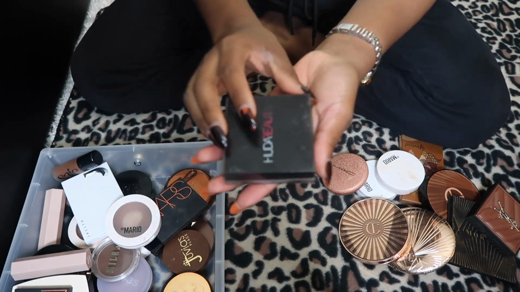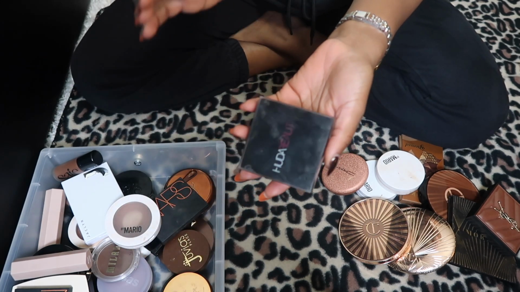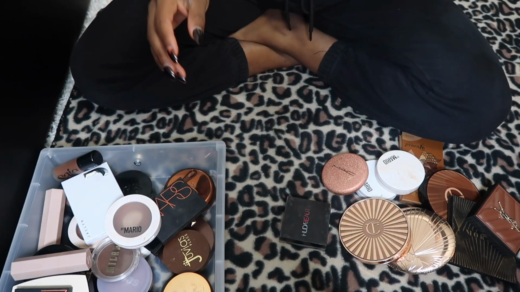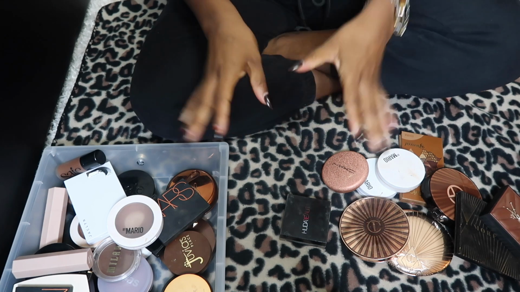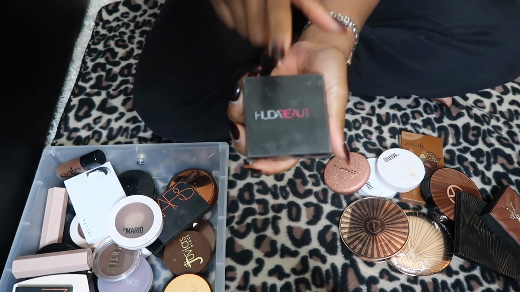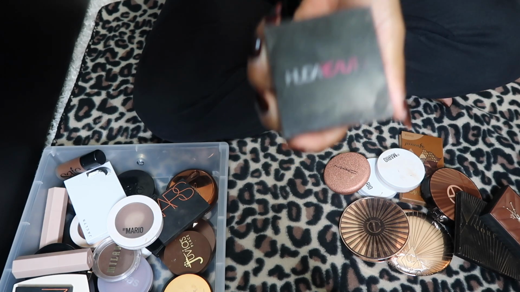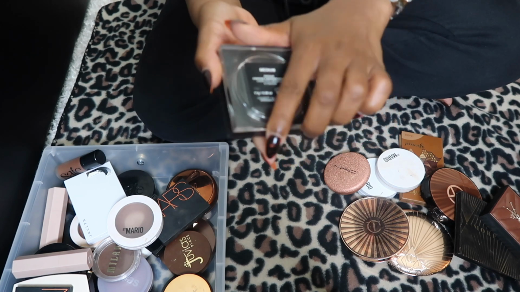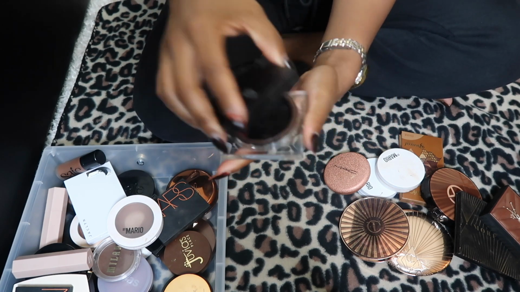Oh my god, this used to be my jam. Okay, this ashy hand is really getting to me. Let me hold on. Okay, much better. So as I was saying, this Huda Beauty cream bronzer, this was my jam. A few years ago, this is all I used. This is in the color medium. I don't even know if she still sells this.